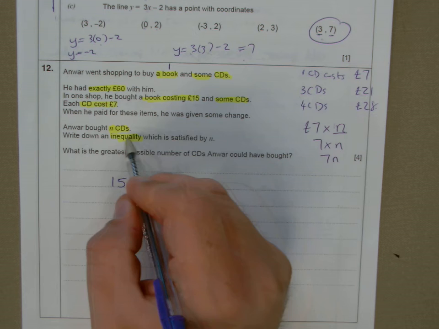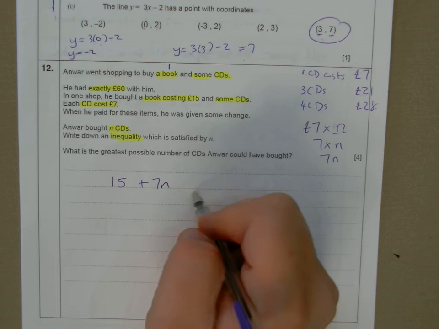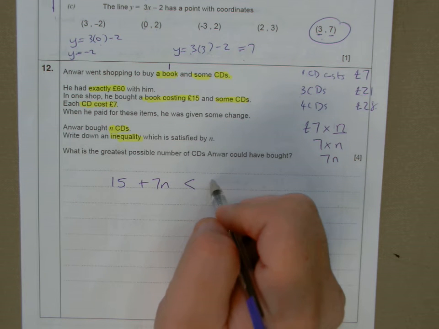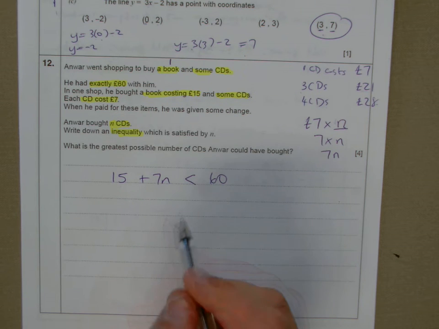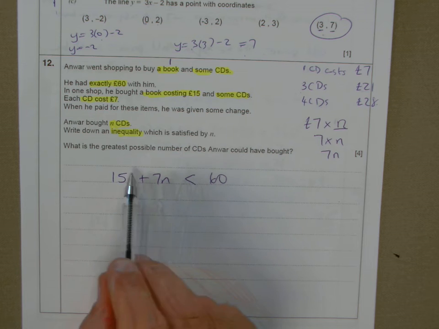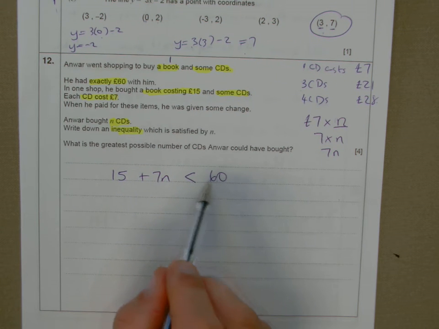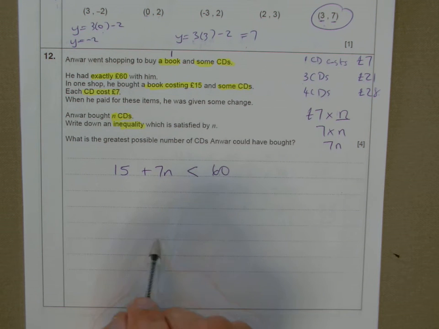But we know, this is an inequality. Inequality means that we're not going to have an equals here. We could have less than or greater than. But in this case, we need it to be less than, don't we? We need it to be less than £60, because he hasn't got more than £60. He's got exactly 60 with him. So we need the cost to come under £60, or it could equal £60. But then again, it does say he's going to have some change. So it's definitely going to be under.